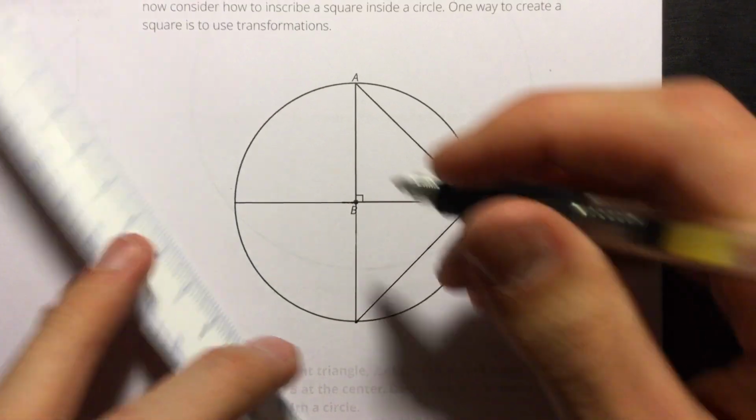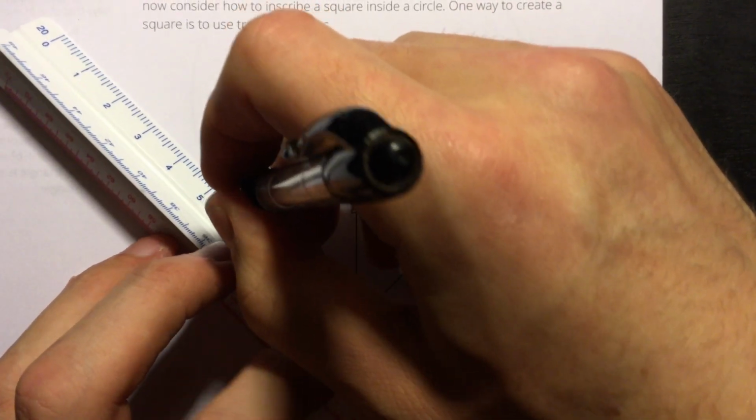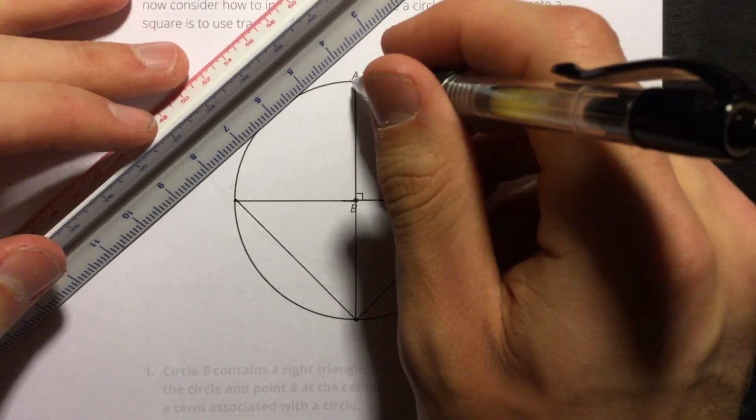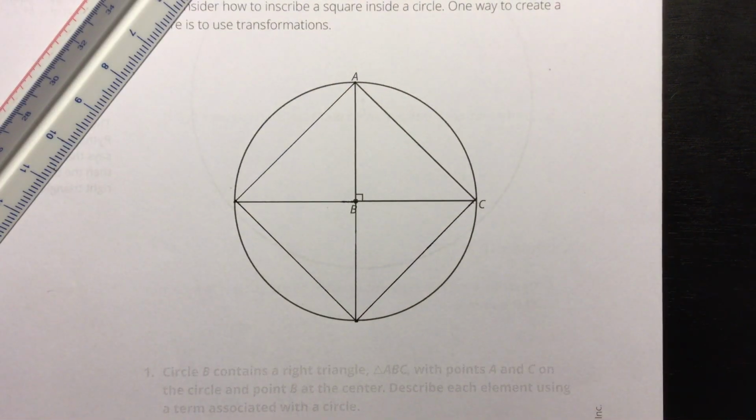Okay, so this is another way that you can do it. If you want to do it with the patty paper, that's obviously what they would like you to do. I would like for you to do it that way as well. Either way, you will get a square, and you will be good to go, so whichever you choose is kind of up to you. So there you go. So we have this square now.